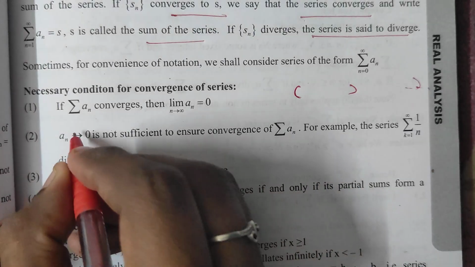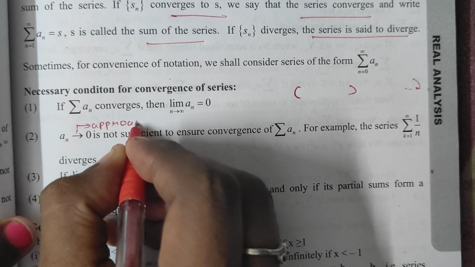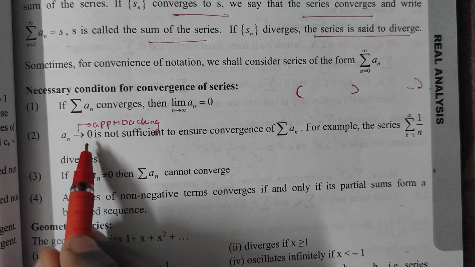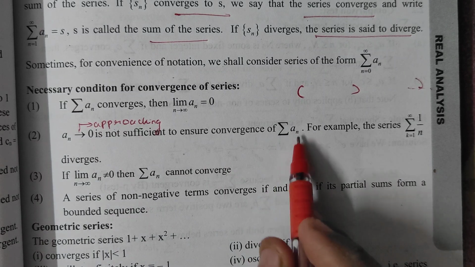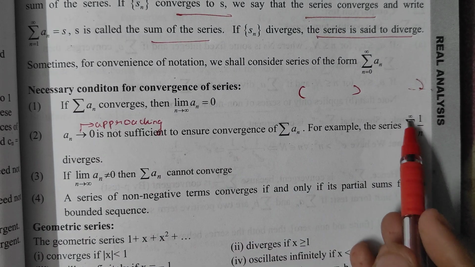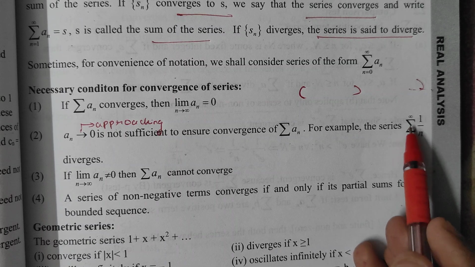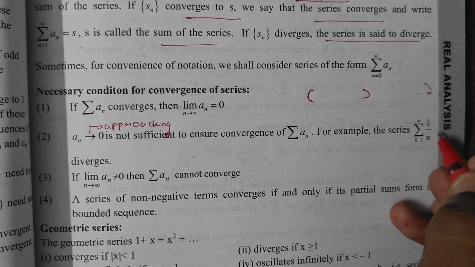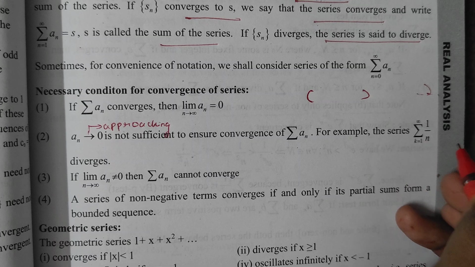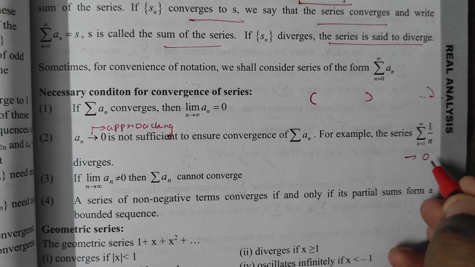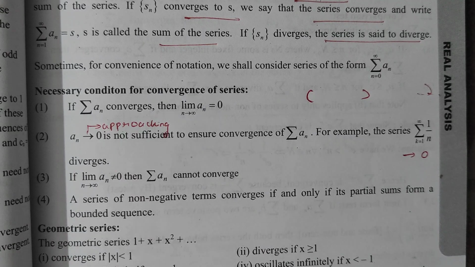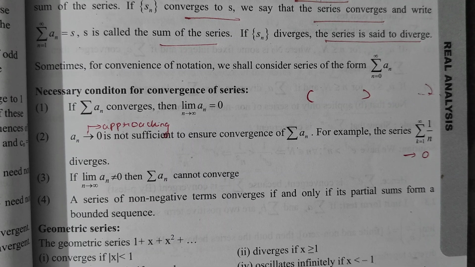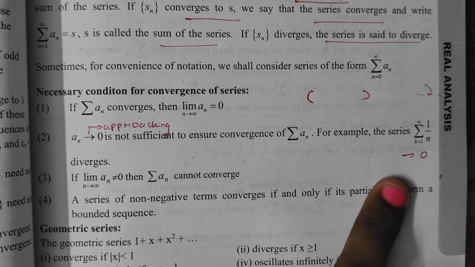Tends to means approaching. Approaching means it is not reaching 0, it is coming closer. So approaching 0 is not sufficient to ensure convergence. For example, consider summation k equal to 1 to infinity of 1 by n. 1 by infinity is equal to 0, right? But it is only approaching. This sequence approaches 0, and before reaching 0 there are infinitely many numbers. You have to add all those numbers. Understood? So that type of series is divergent.